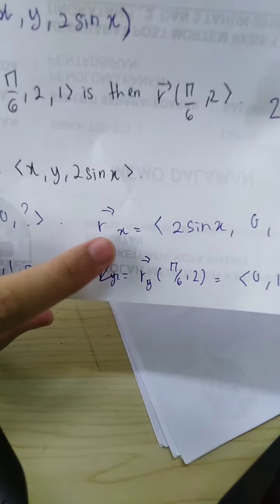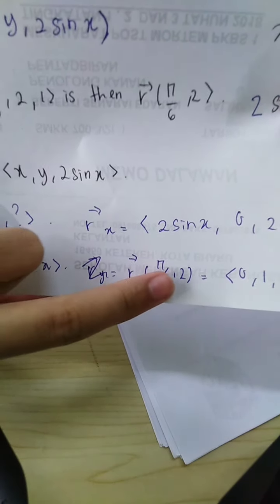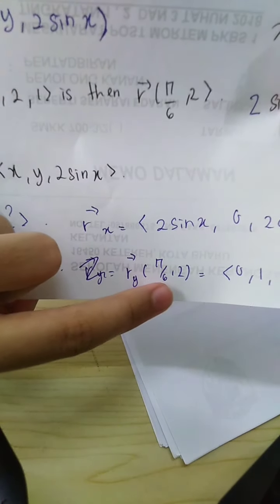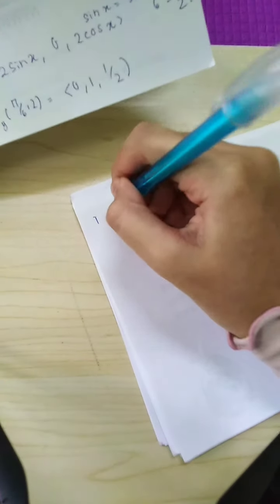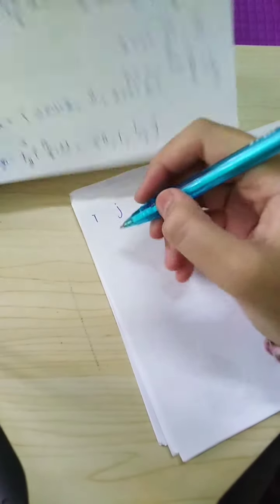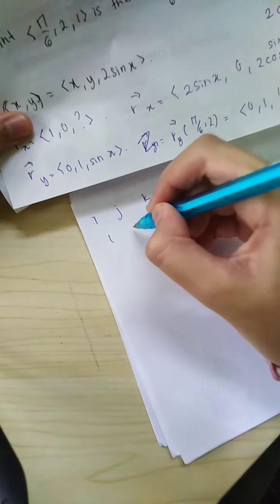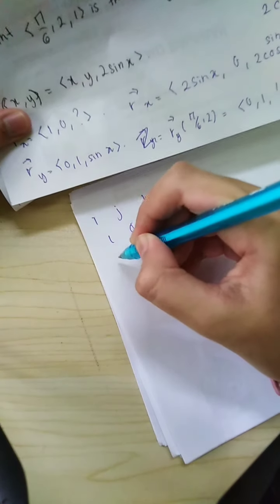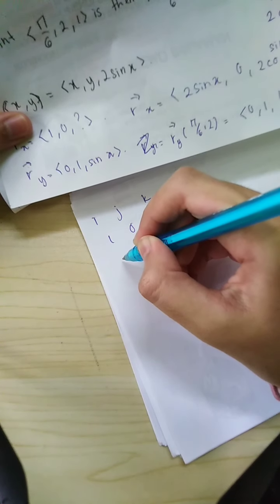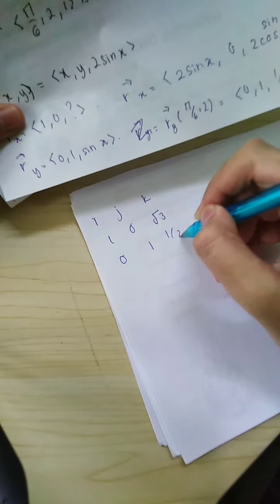To find the normal, we have to take r x of pi over 6 and 2 and r y of pi over 6 and 2 of the cross product i, j, k of 1, 0, root 3 and 0, 1, 1 over 2.